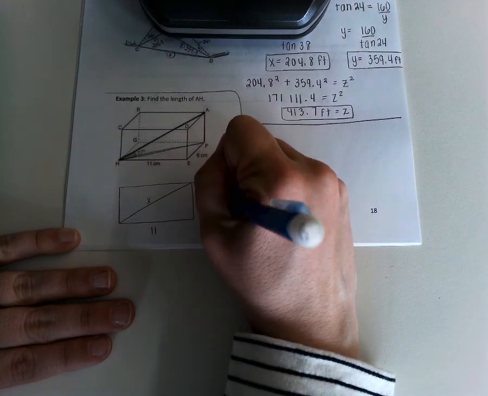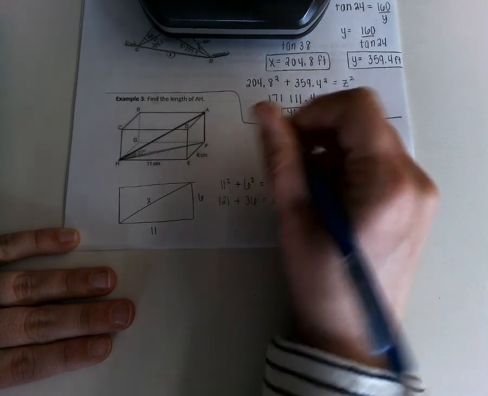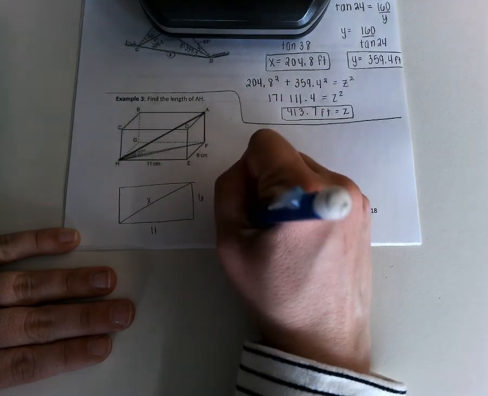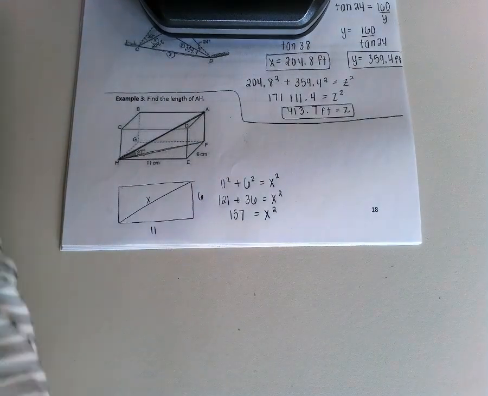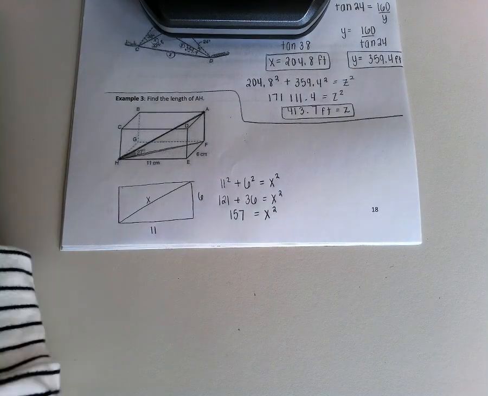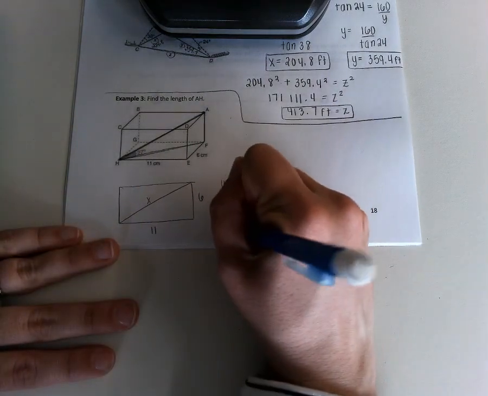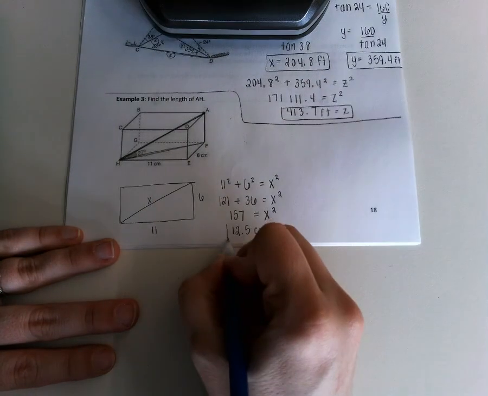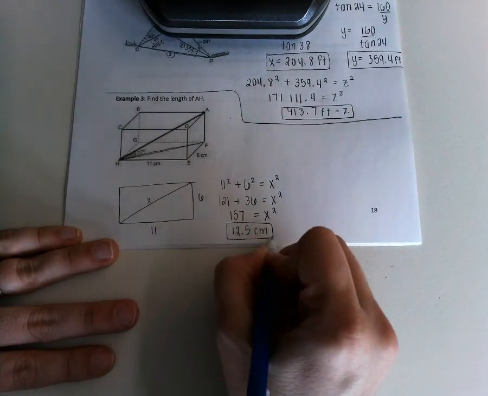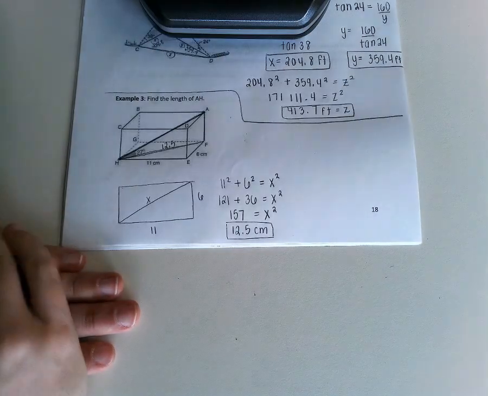So 121 plus 36 equal to x squared, 157. And then I take the square root of that, that's 12.5. And this is centimeters. So that means this here is 12.5.